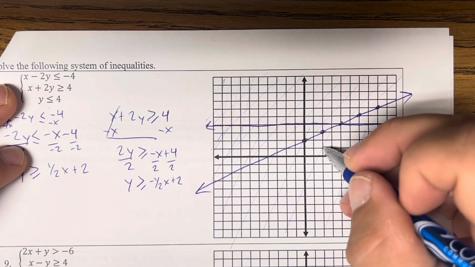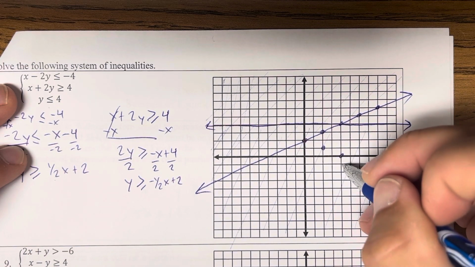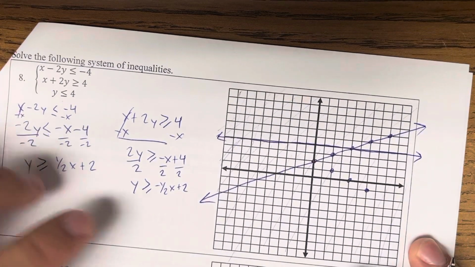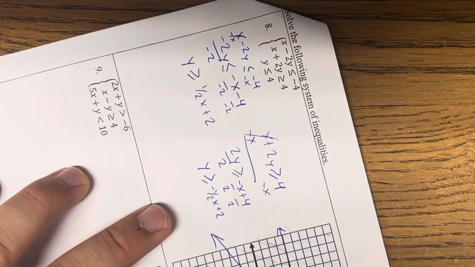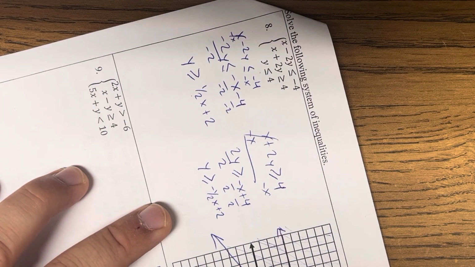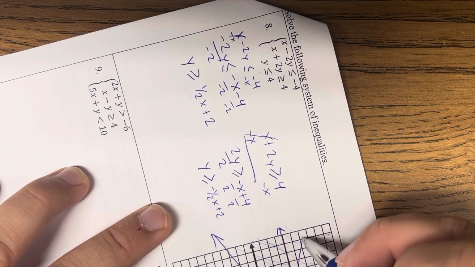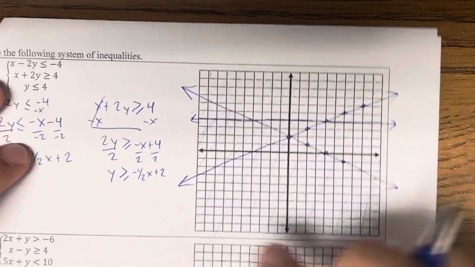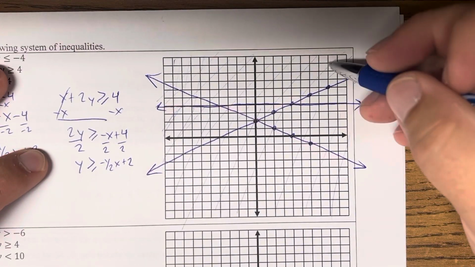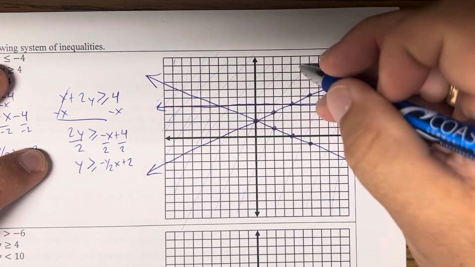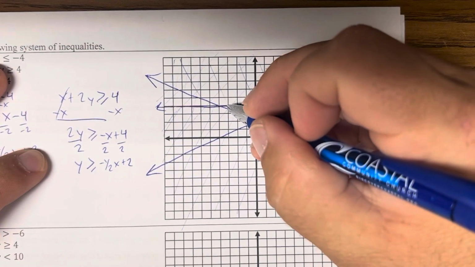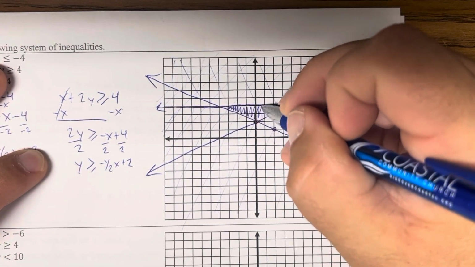So down 1, right 2, down 1, right 2, down 1, right 2. This one again is a solid line because it has the equals bar. And it is greater than, so we're going to be shading above, which means the common shaded region is going to be this region right here inside this triangle.